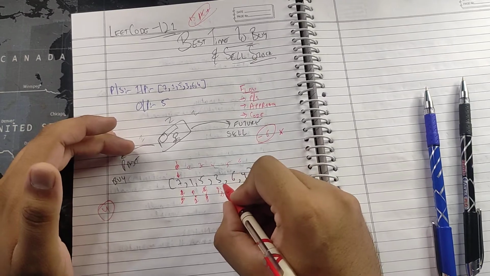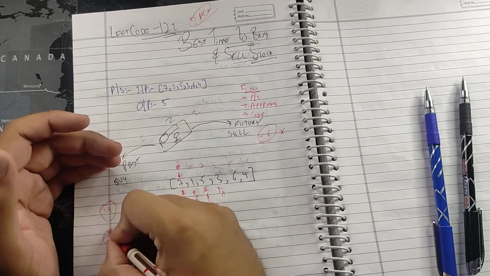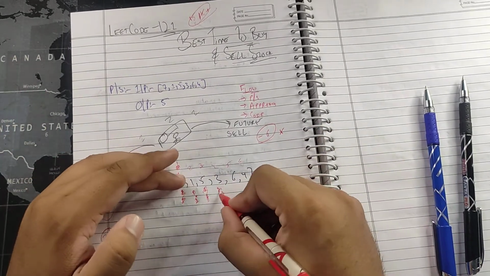Now we'll check what profit I will get. So 3 minus 1 is 2, so the profit I'm getting is 2. 2 is good as well. Okay, let's go over here.